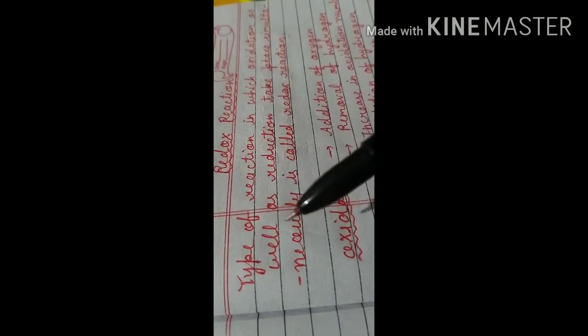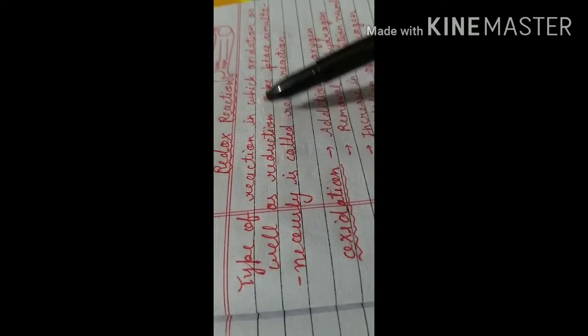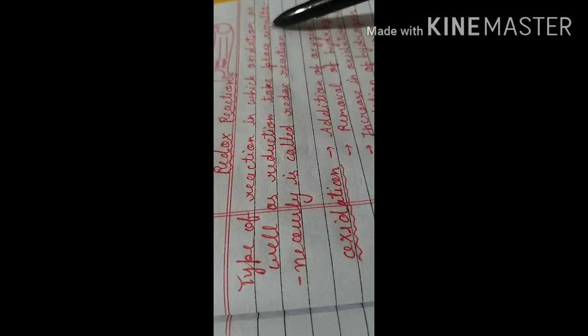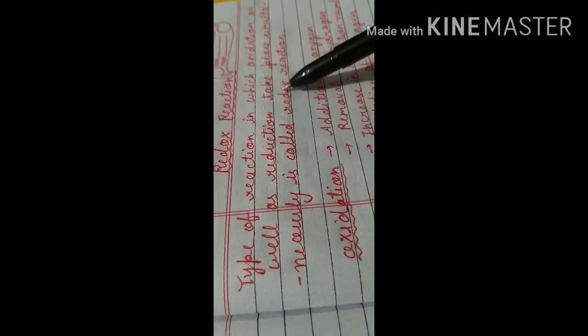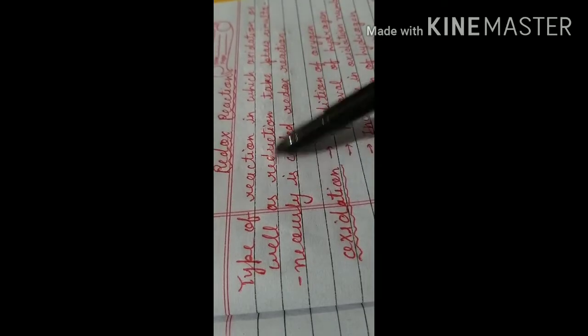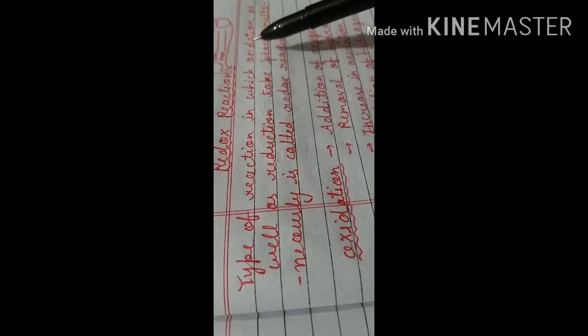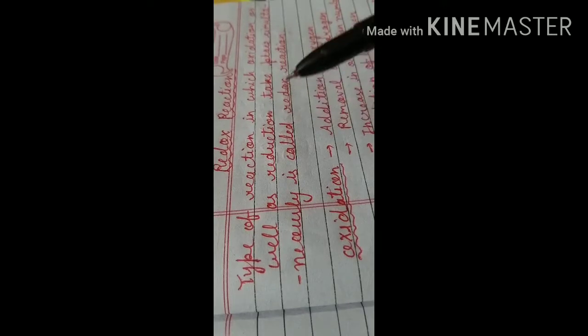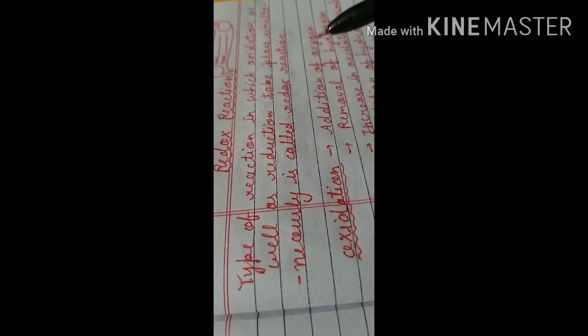You see here what I have written, a type of reaction in which oxidation as well as reduction takes place simultaneously is called redox reaction. Here you must know that both the processes should take place simultaneously, not either the oxidation or the reduction alone. Okay, so let us start to understand what is oxidation.